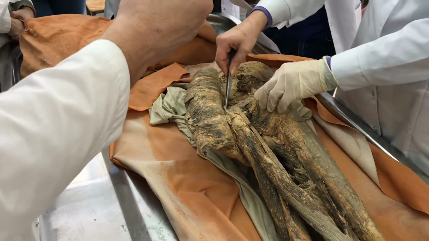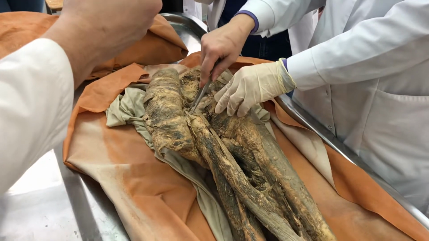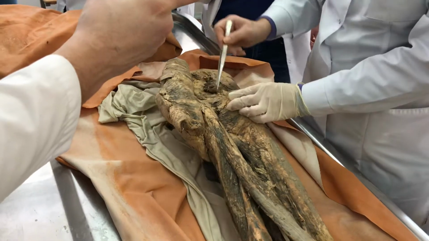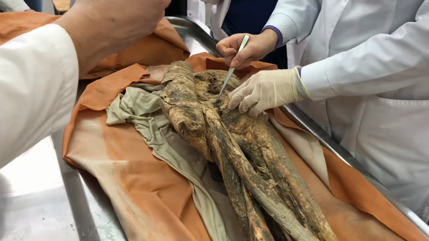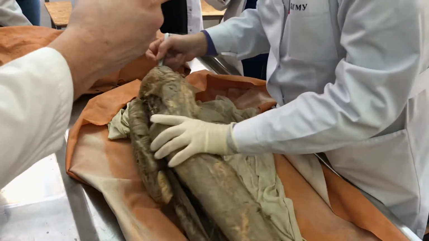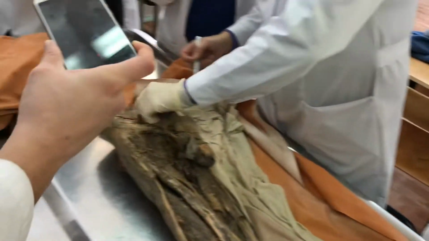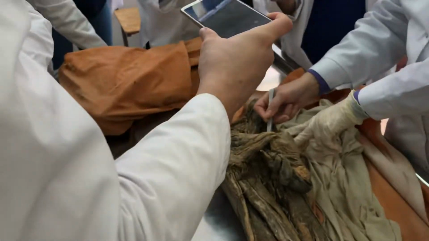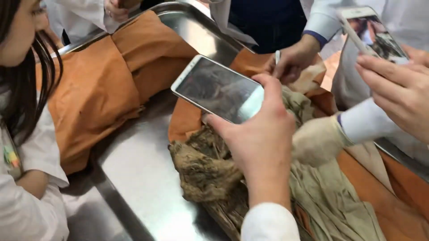The lesser sciatic foramen is filled by the obturator internus muscle, the internal obturator muscle. Then from the anterior side, here we have the obturator canal. This one is the obturator internus muscle. From that side, we have the obturator externus muscle.